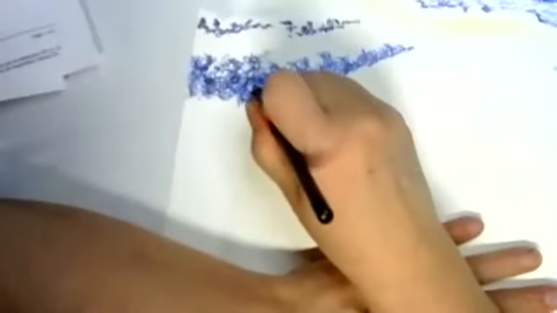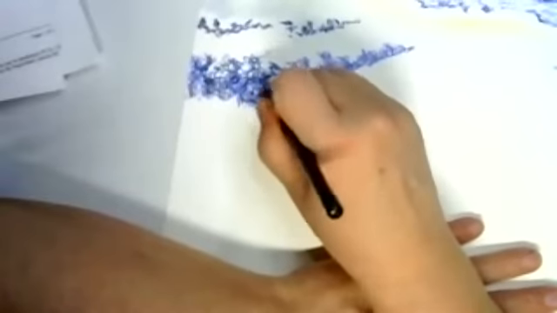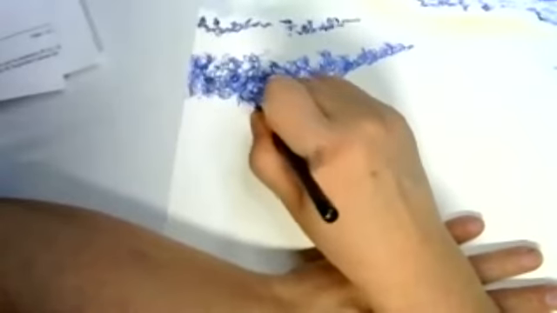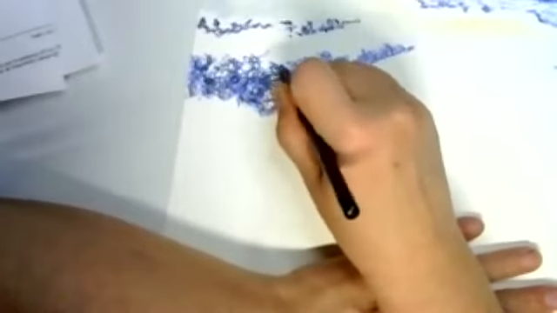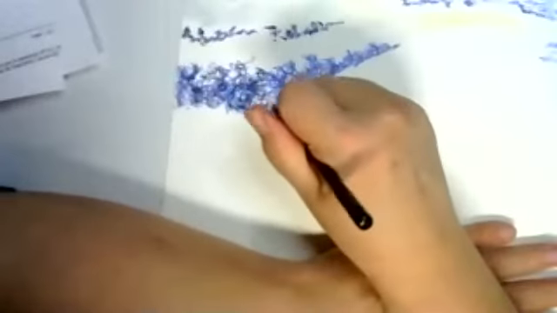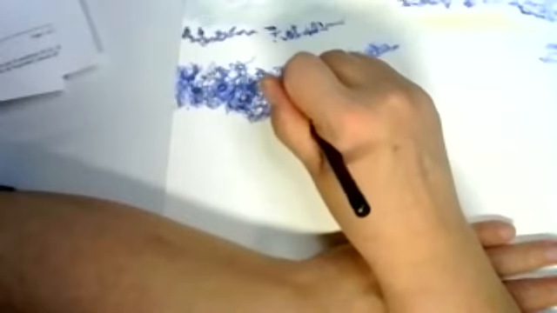I think I'm pressing too hard. I keep running out, so I go sharpen them again. I've had to sharpen my pencil a couple times, so I don't think so. You're doing good.